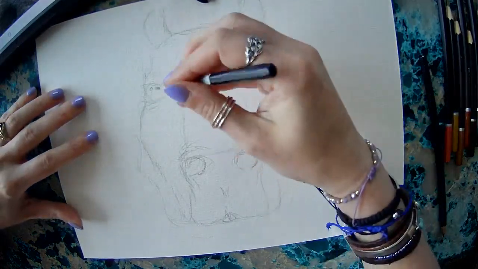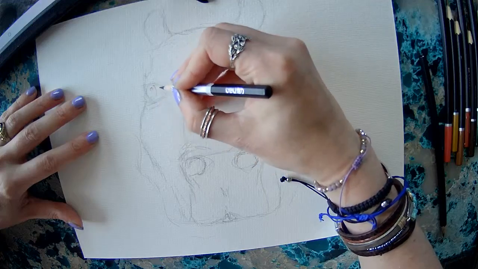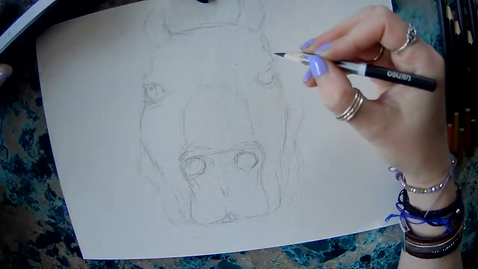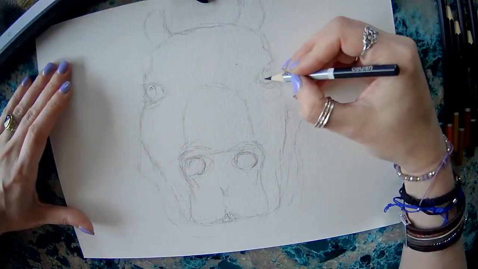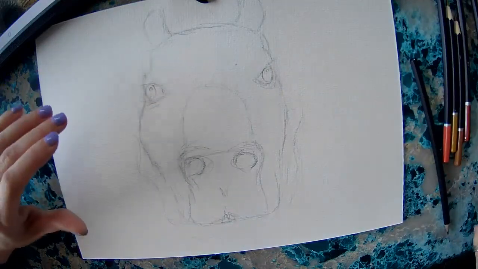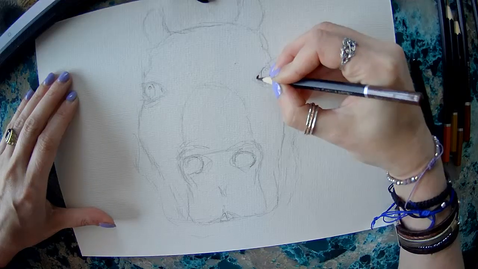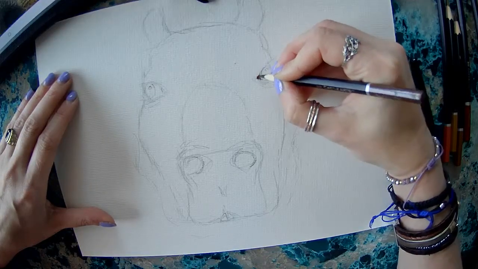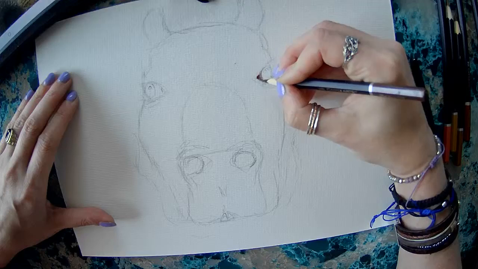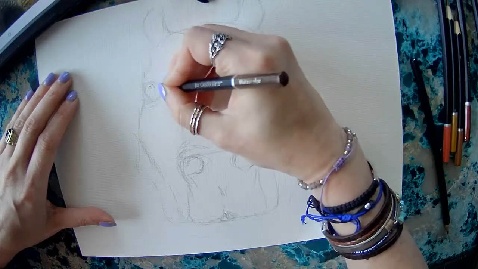So I'm going to make sure I do that. I'm going to take my dark brown and colour around the pupil dark brown. I might even put black into that to make it darker.